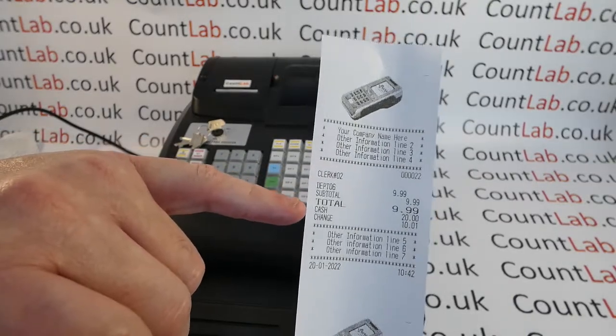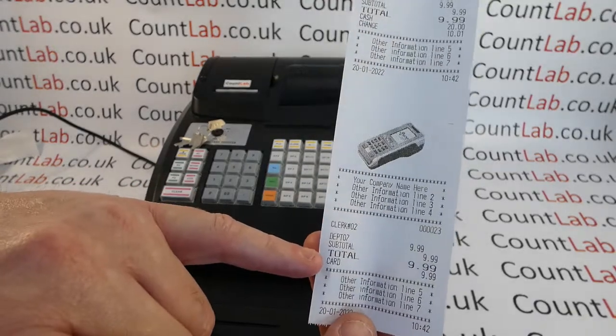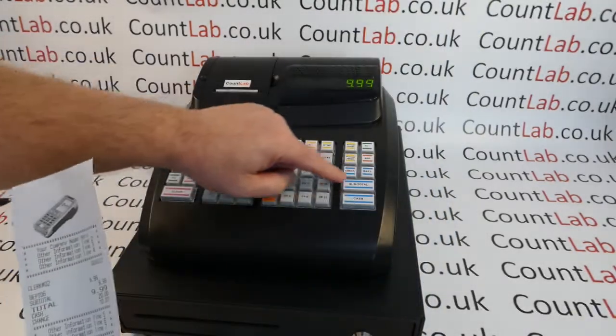Here you can see on the receipt we've got cash taken here, and on the bottom receipt here you've got the card taken here, and that's the different methods of payment shown here.